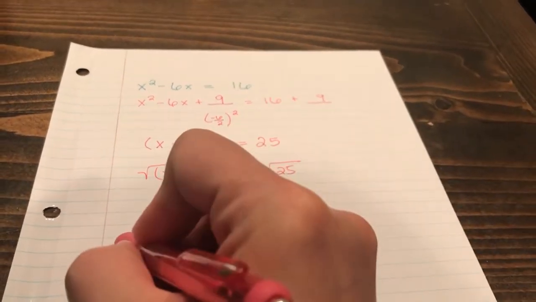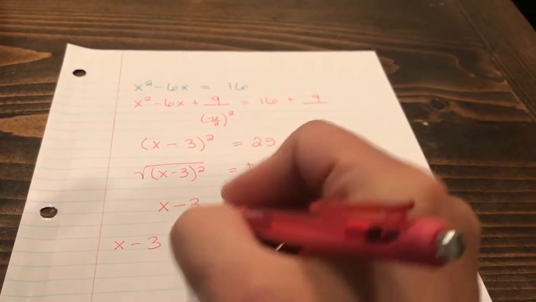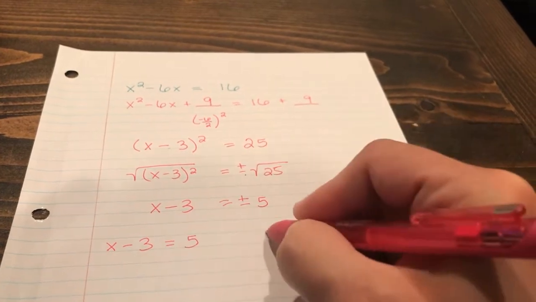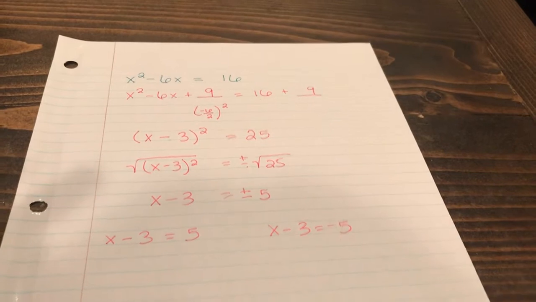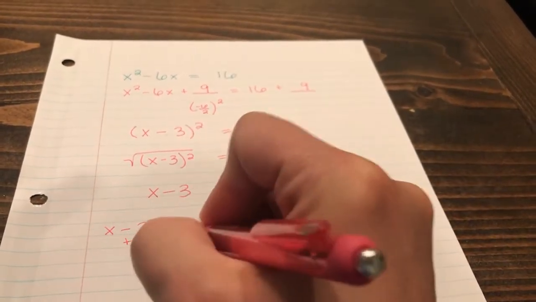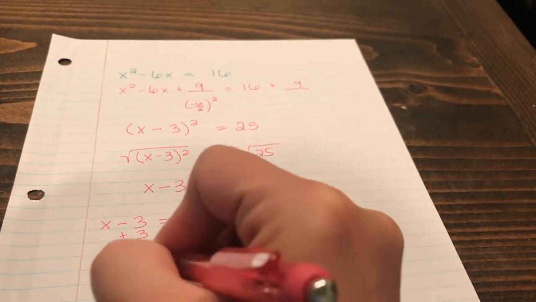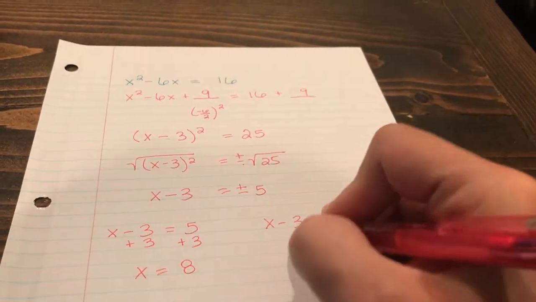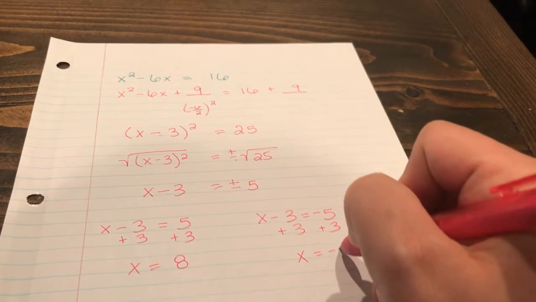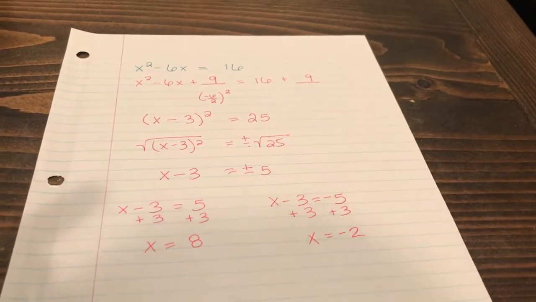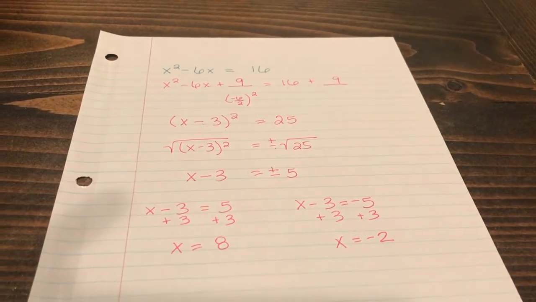Now, let's split these into two solutions. So I get x minus 3 equals positive 5, and x minus 3 equals negative 5. These two become pretty simple equations that I can then solve. So I got x equals 8. And over here I got x equals -2. So I hope that helps you with your completing the square.